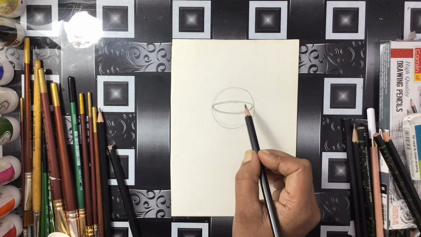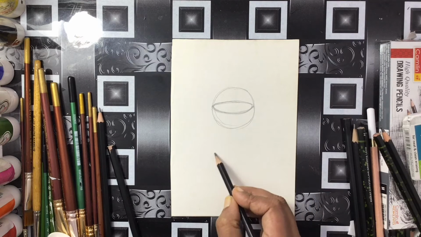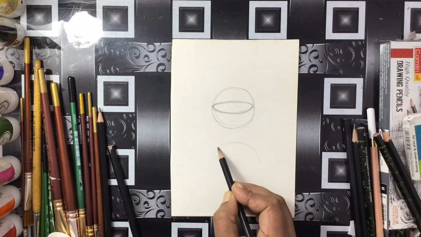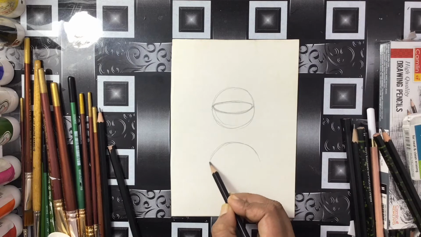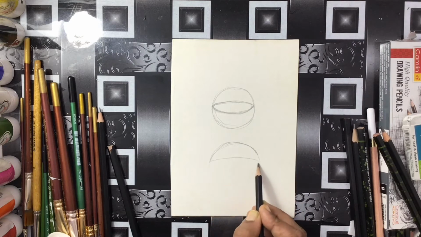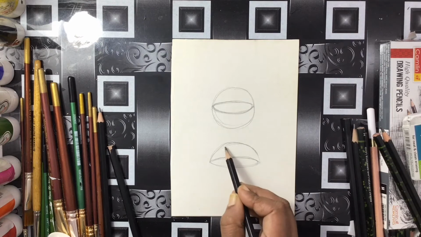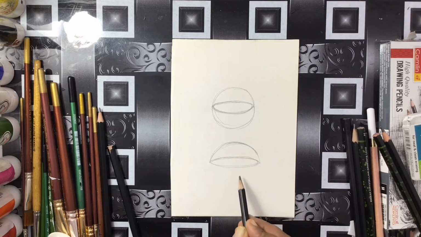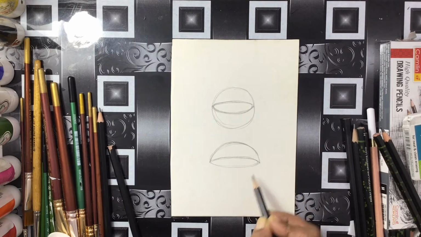The other shape which we can take from this is a semicircle. Again here, by adding this, it changes into a 3D form.